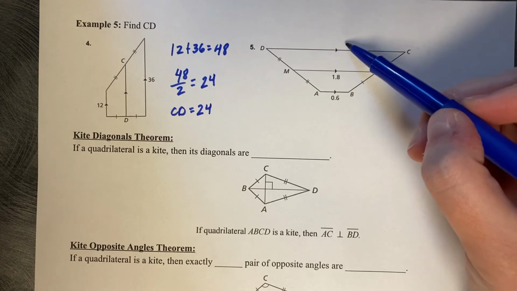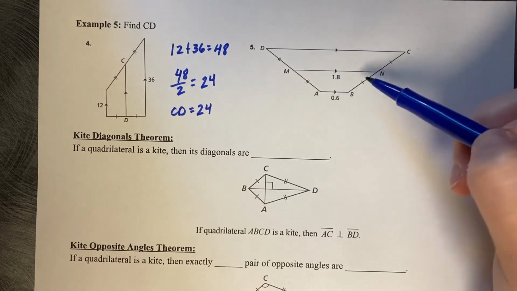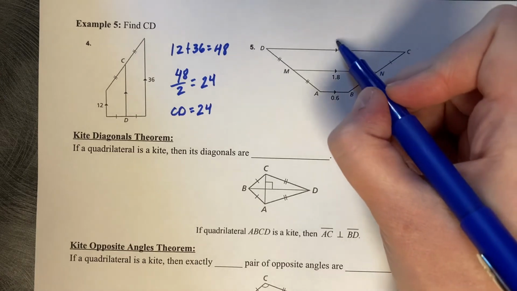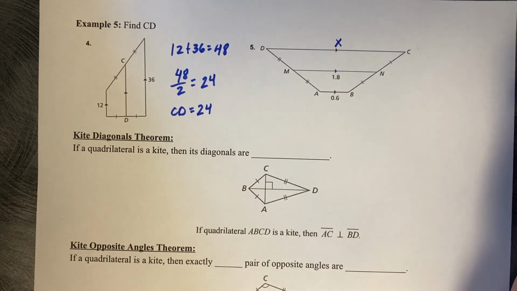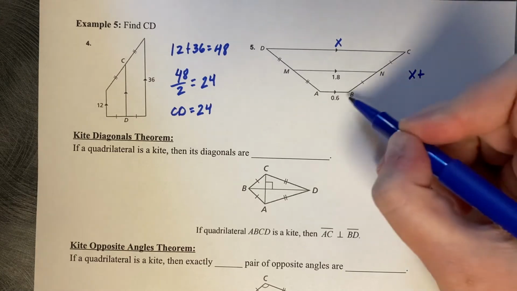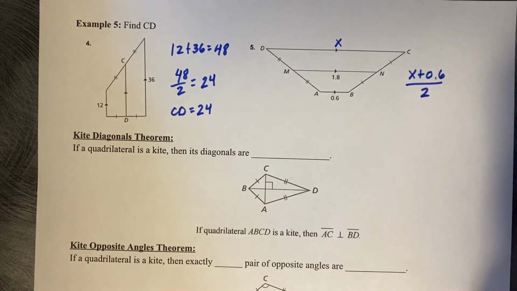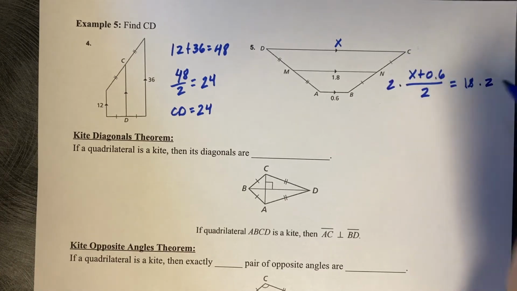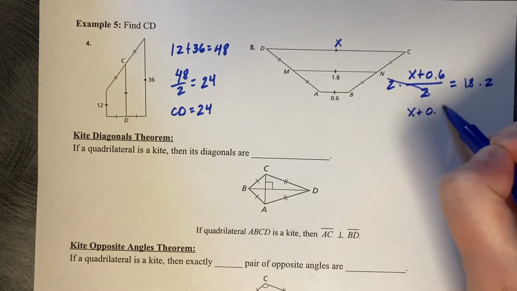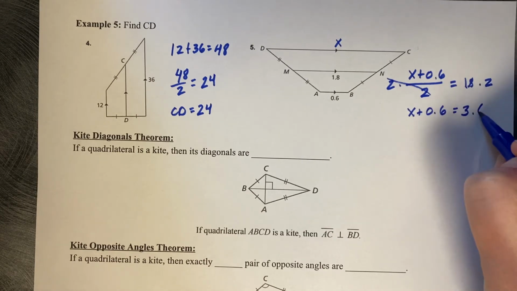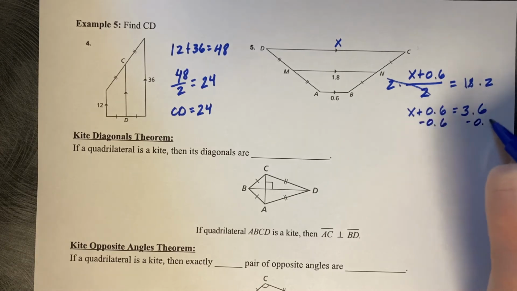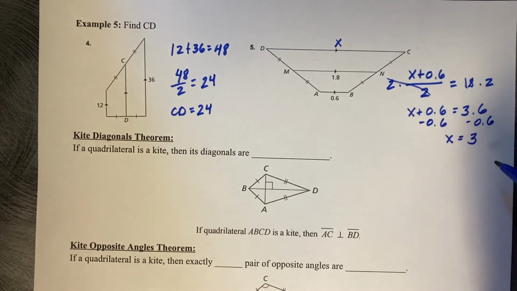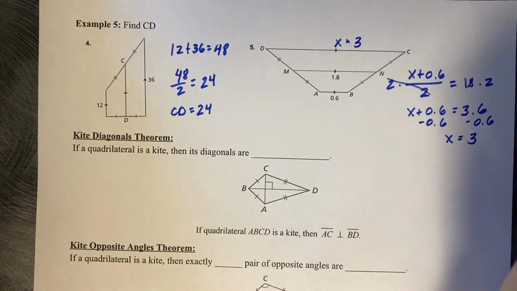This one, I'm missing one of the base lengths, but they gave me the mid-segment length. So what we're going to do, I like to add a variable to the length that I'm looking for, and we're going to follow the pattern. X plus 0.6 divided by 2 is our mid-segment length, 1.8. And then we solve. So times 2, x plus 0.6 is 3.6, minus 0.6, and x equals 3. So this length is 3.